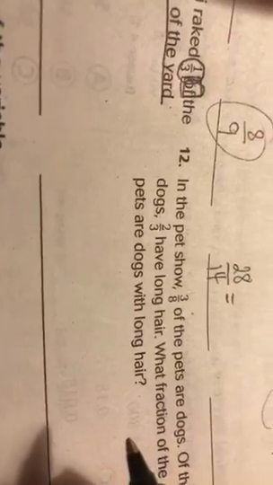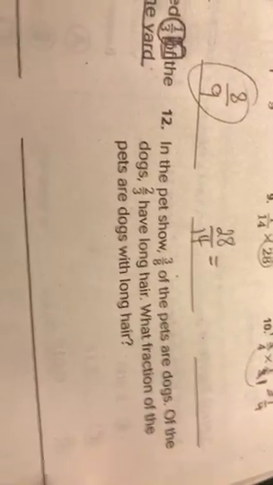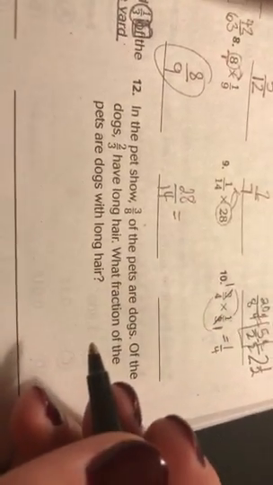You know, I didn't teach you guys to do that. So now I'm going to teach you when I reteach fractions because that's so much easier.